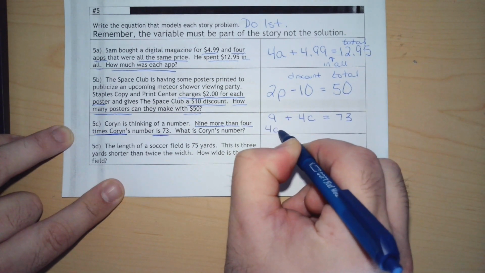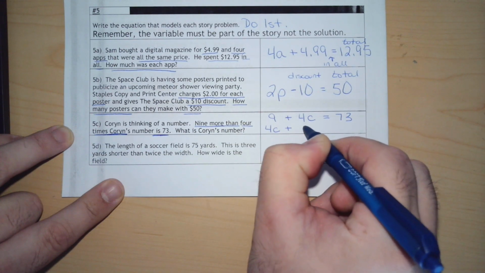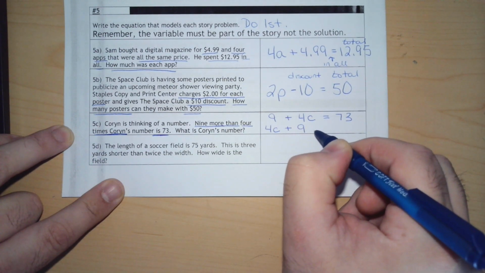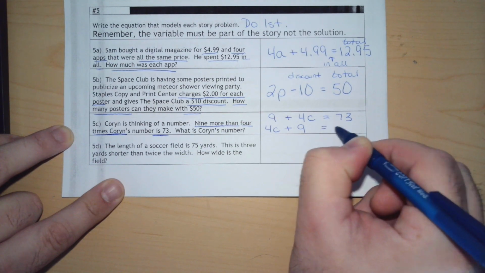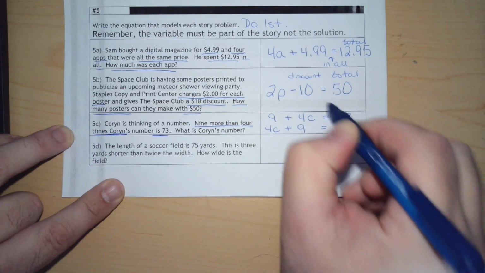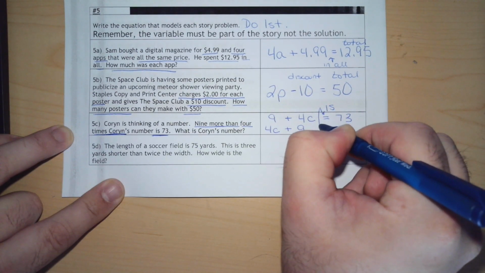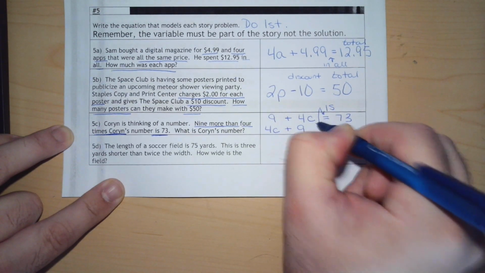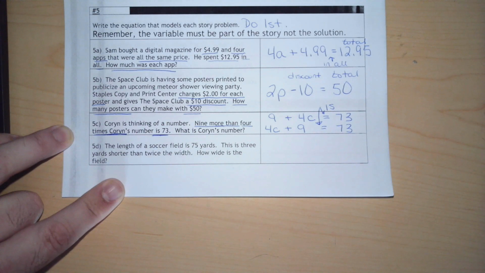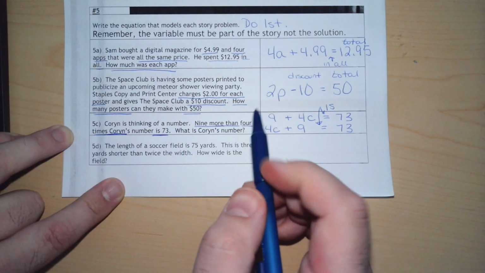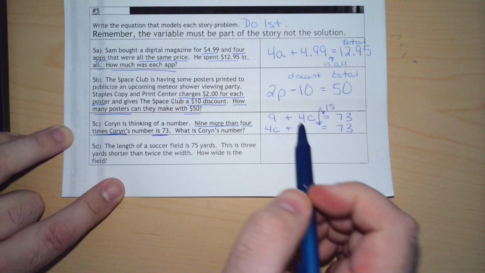Or if we wanted the equation to look like the other problems, we could write 4c plus 9 equals 73. The word is represents the equal sign.